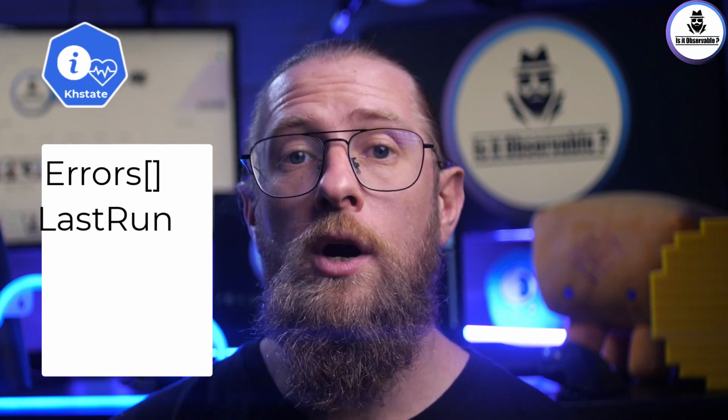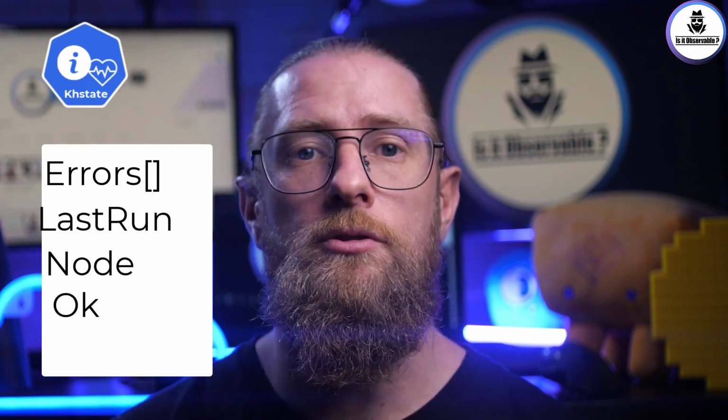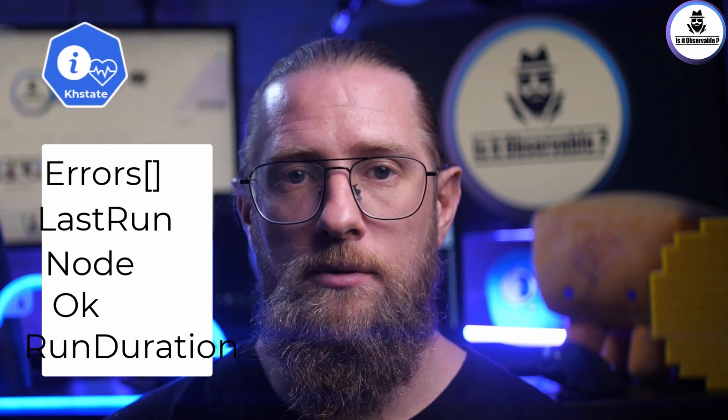A Kuberhealthy state will have errors, so a list of errors related to the check, the last execution time, the node where the last check has been executed, the status, so OK, which could be either true or false, and also the run duration. Similar information is also available when you interact with the Kuberhealthy service on port 80, and if you look at the Prometheus metrics, you will also have similar information.